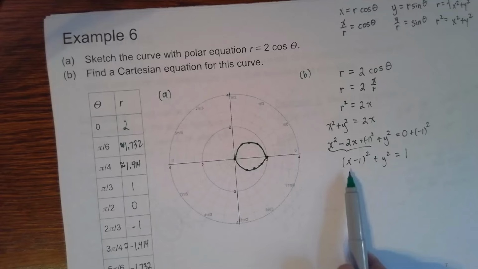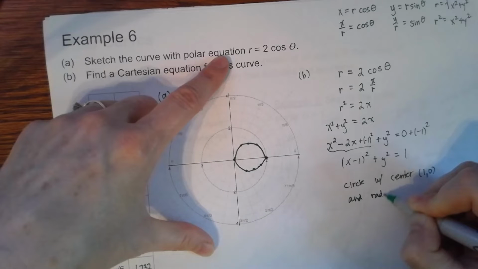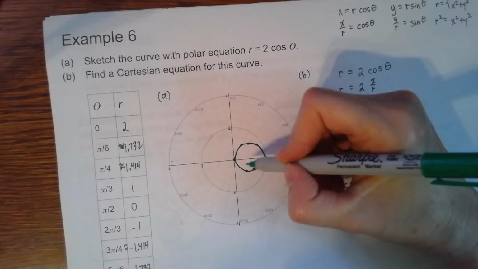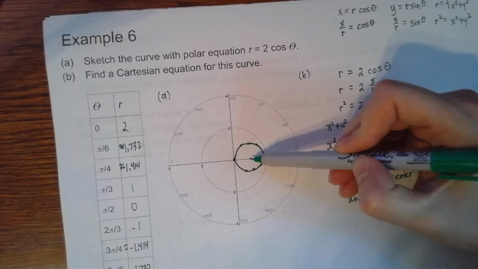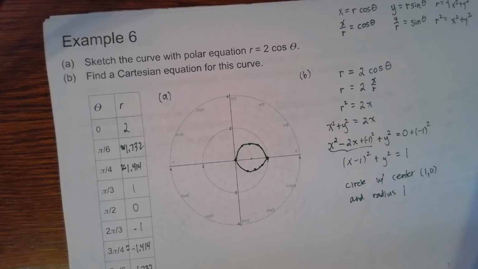Okay, so this is definitely the equation of a circle with center (1, 0) and radius the square root of 1, which is just 1. So if we look at this, (1, 0) here is the center of the circle, and then it goes out 1 unit, and apparently that is also 1 unit. It's harder to see that on a polar plane, but you have a circle centered at (1, 0) with radius 1.